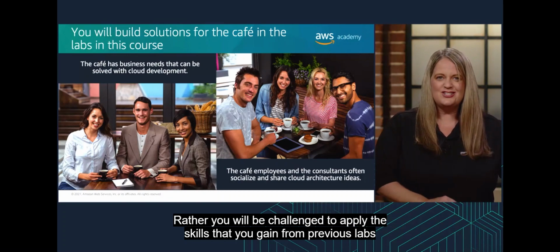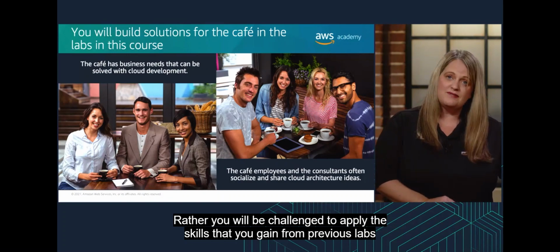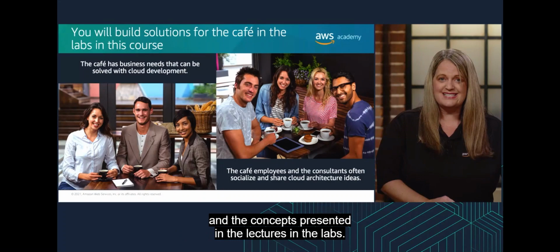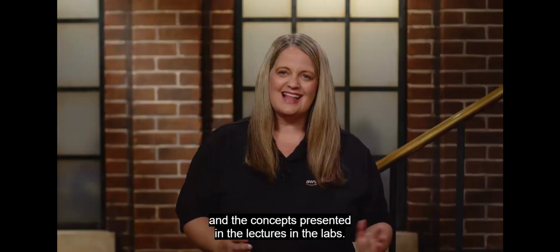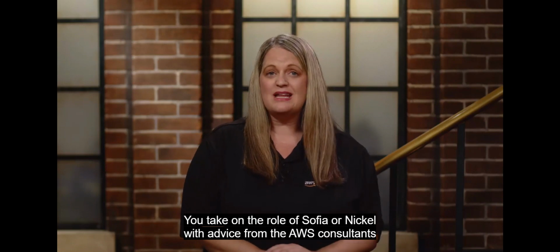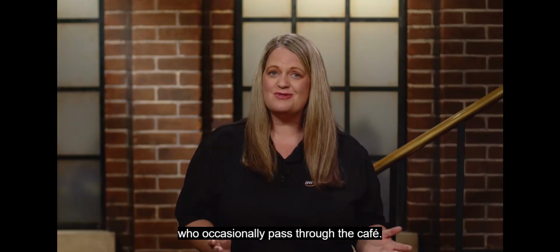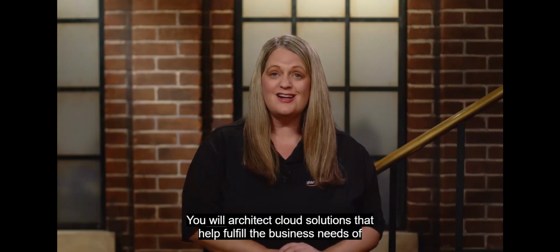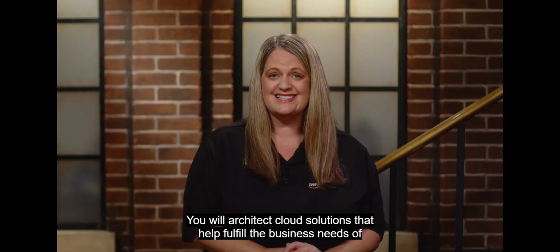Rather, you will be challenged to apply the skills that you gained from previous labs and the concepts presented in the lectures. In the labs, you take on the role of Sophia or Nikhil with advice from the AWS consultants who occasionally pass through the cafe. You will architect cloud solutions that help fulfill the business needs of the cafe.